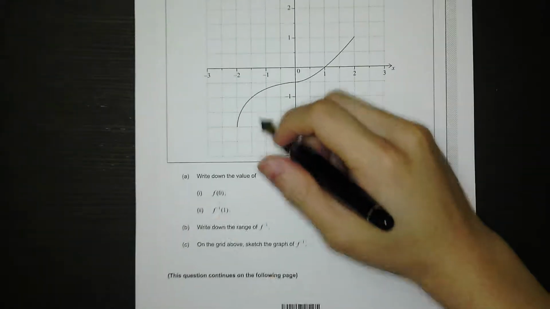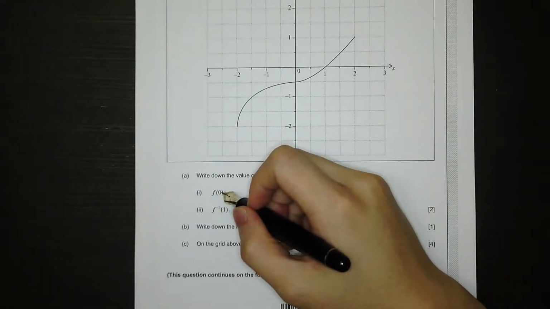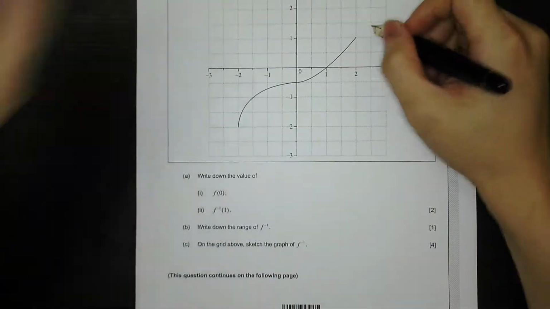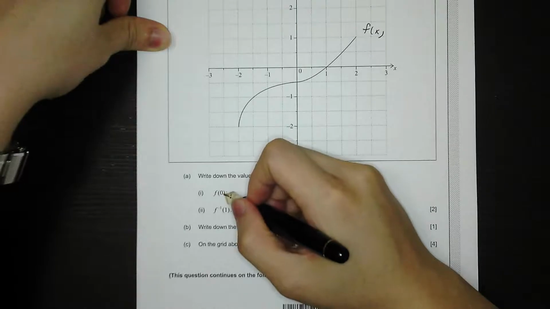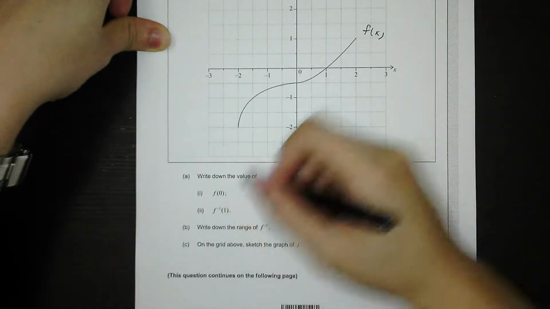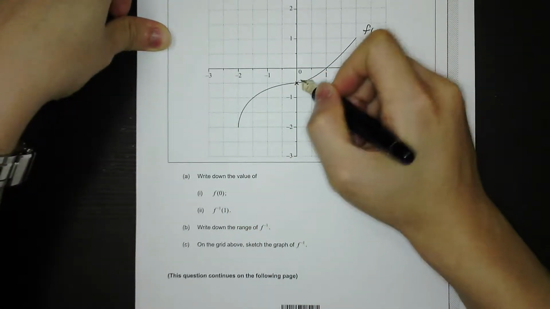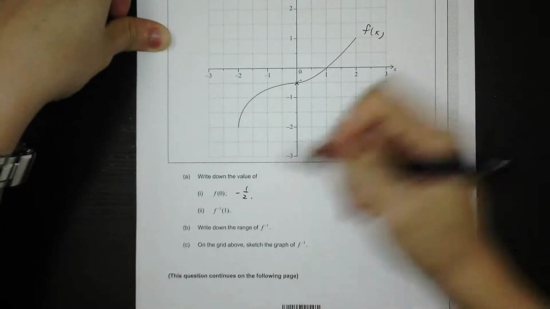Part A, write down the value of f(0). So f(0) means on the graph of f(x), when x is 0, we're going to find the y value when x equals 0, right? So when x equals 0, the y-intercept, -0.5.